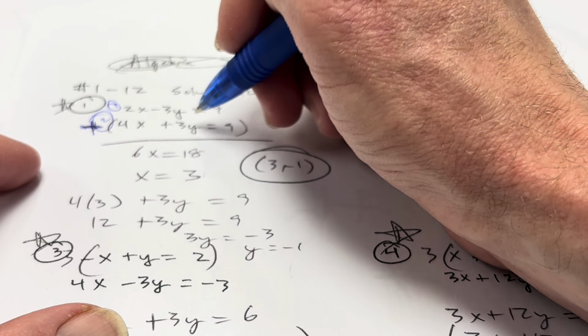Number 2 is a clear-cut case of substitution. I know what y is. I'm going to plug this in for y in my first equation. X plus 2 times y is 7. I'm going to do a distribution. X plus 10x minus 4 is 7. 11x, add 4 to both sides. 11x is 11. X is 1.